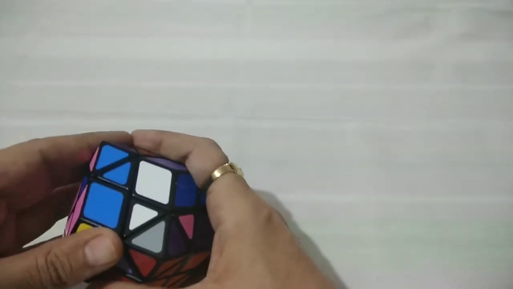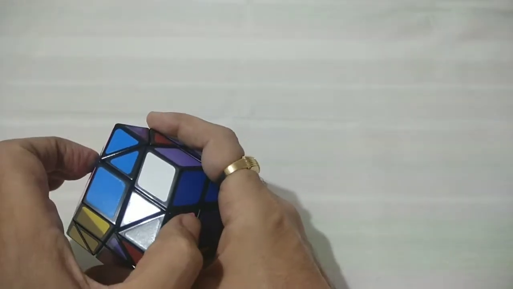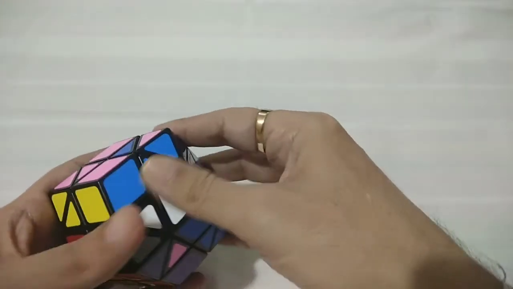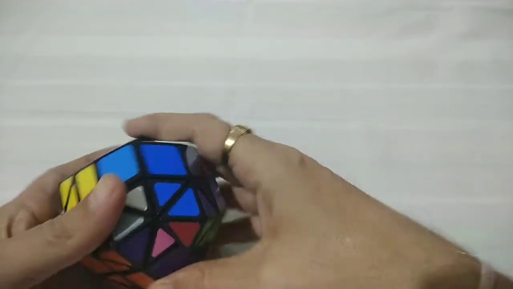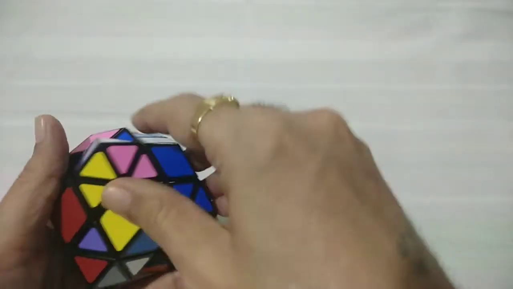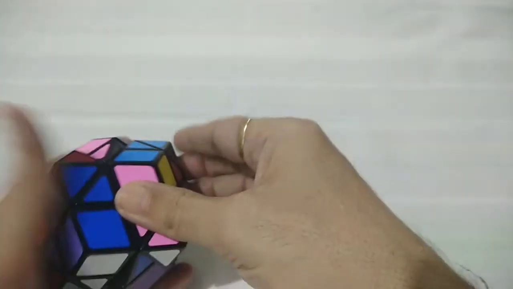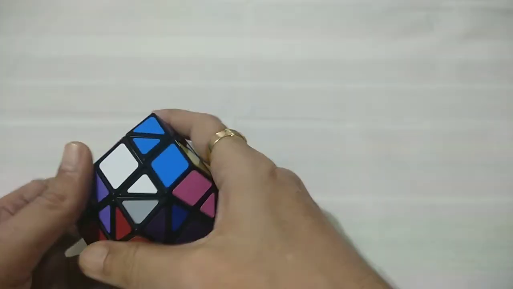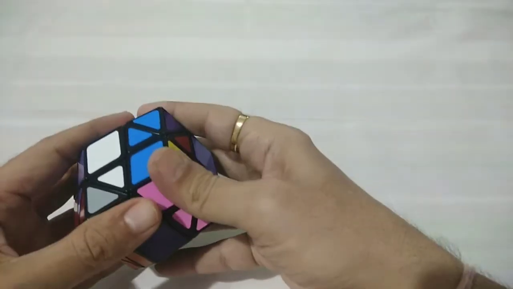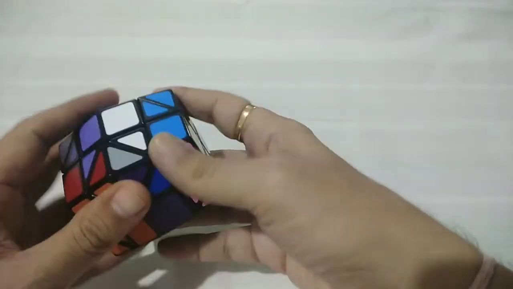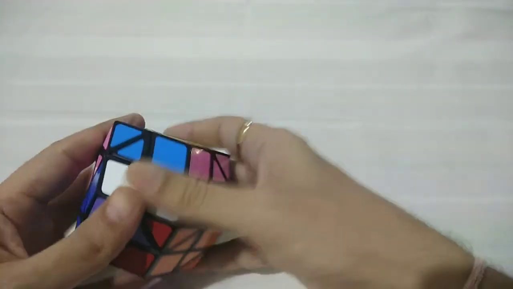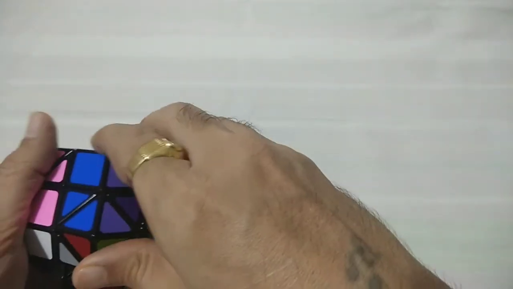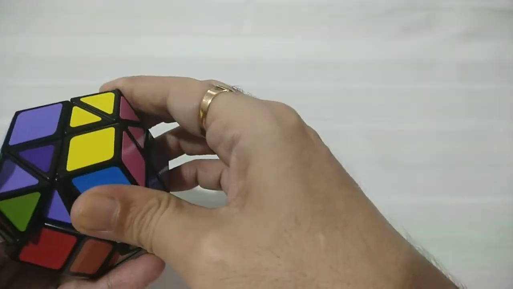Now we'll bring this up, and now we'll swap with this. So again this will be in its original position. So up, down, up, down.